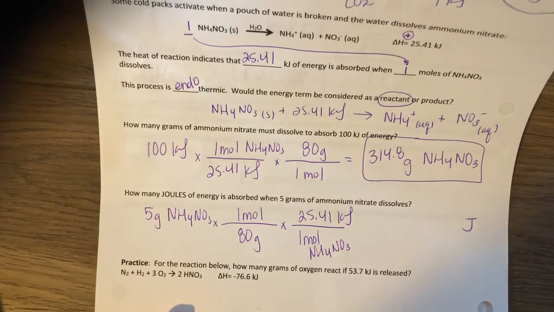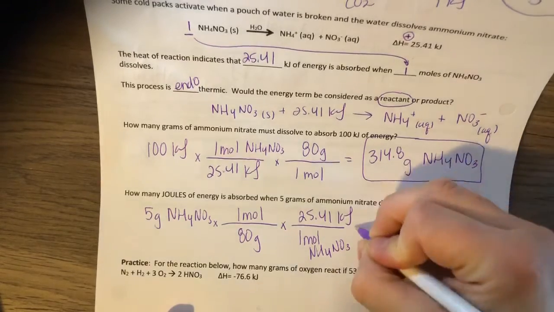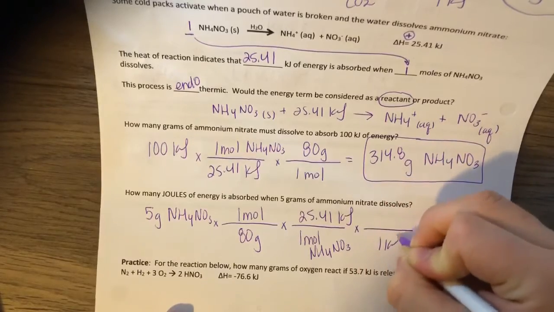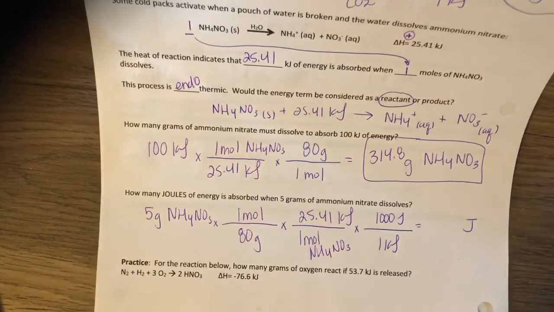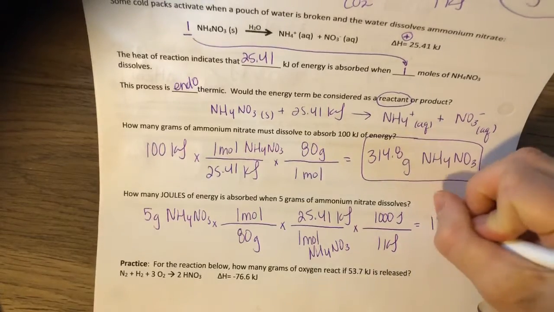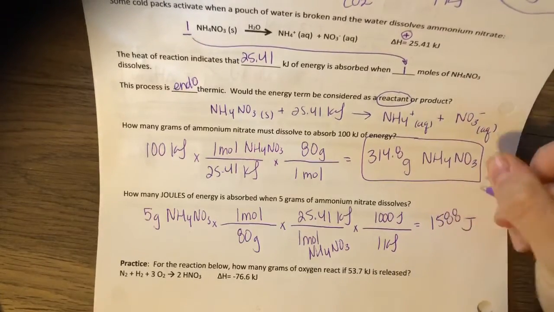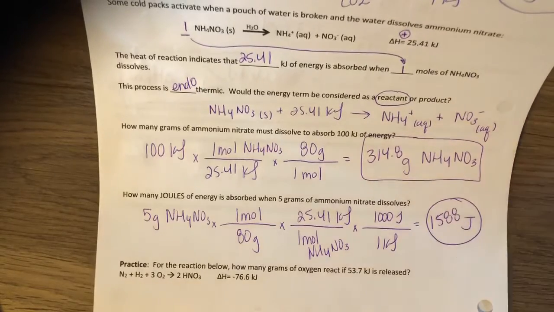You can stop there, get your kilojoules, and just move the decimal to get it to joules, or you can say every 1 kilojoule is 1,000 joules. So this absorbs 1,588 joules.